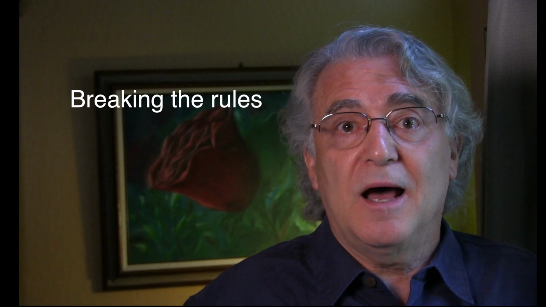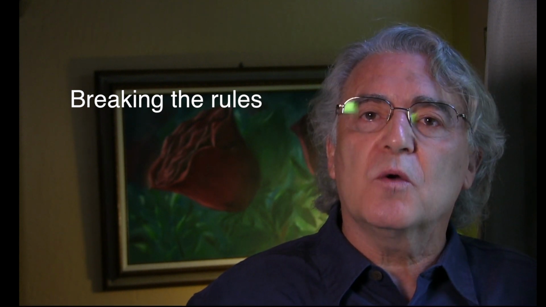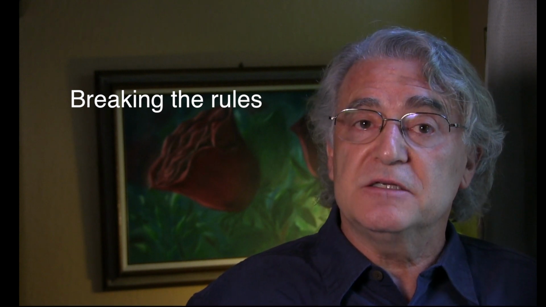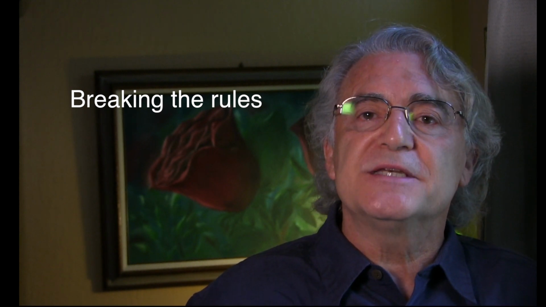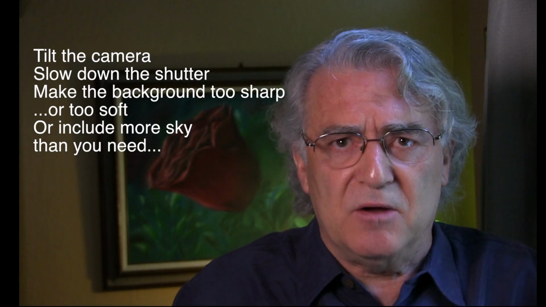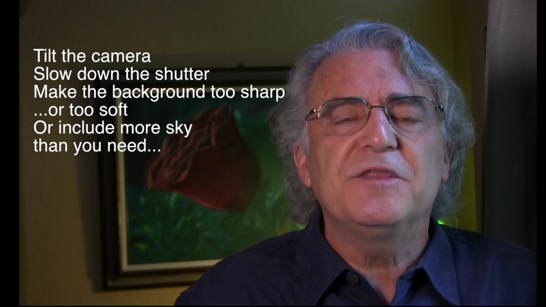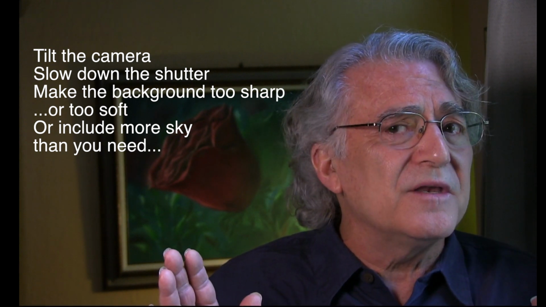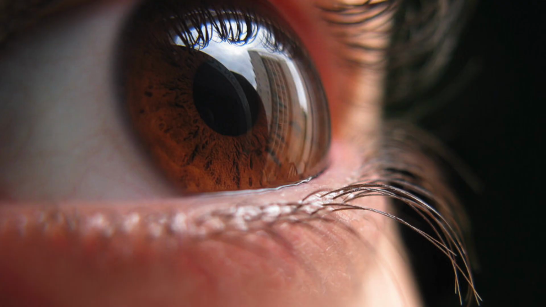Breaking the rules. I strongly suggest that you work with your scene. When you first choose a scene, take the conventional shots first and then start applying the different techniques that we've discussed. You can just put them on little filing cards and keep them in your pocket to remind you. Tilt the camera down, slow down the shutter, make the background too sharp or too soft, or include more sky than you need. There are many ways to break the rules of composition to create new ways to see things.